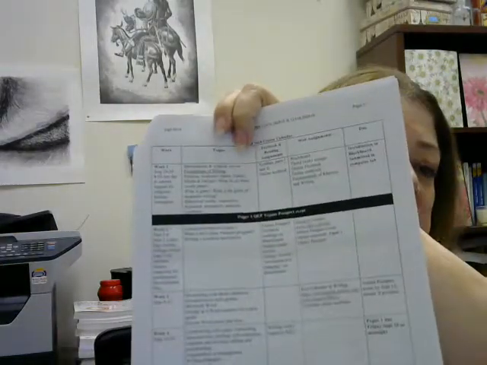You have a calendar, and you have all your due dates identified on the calendar. So I will be sending out reminders on due dates. If you've gotten this far, you've gotten into Blackboard, but if you have any problems or issues, let me know.